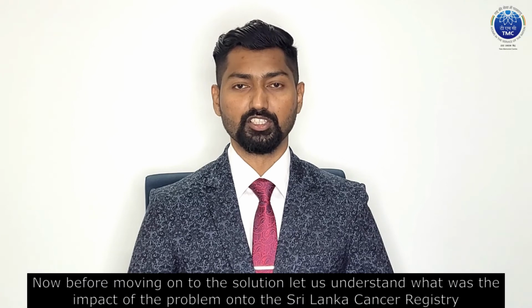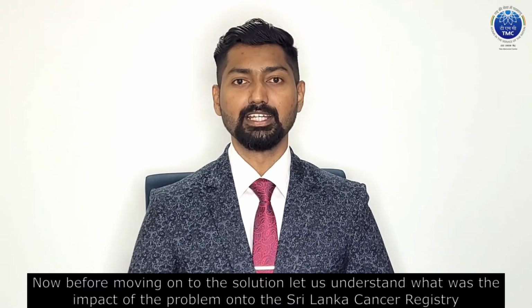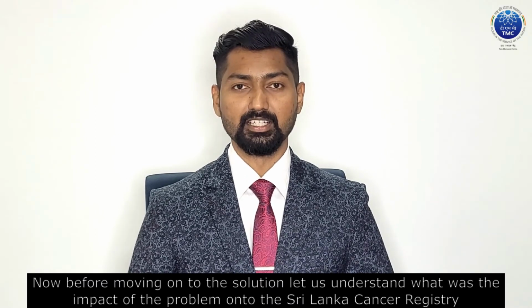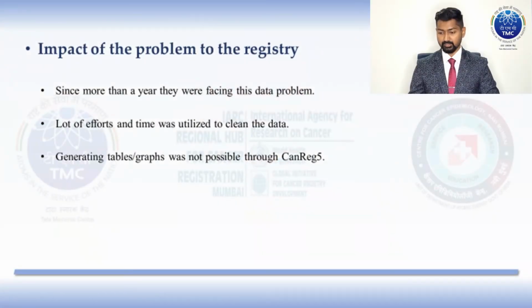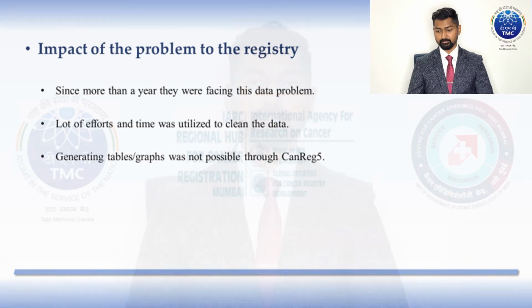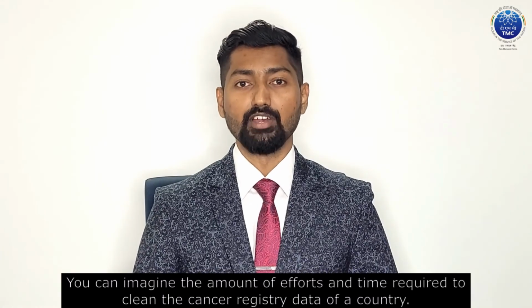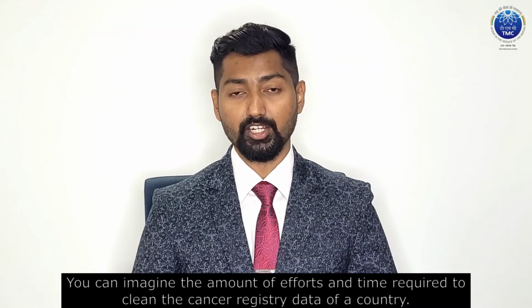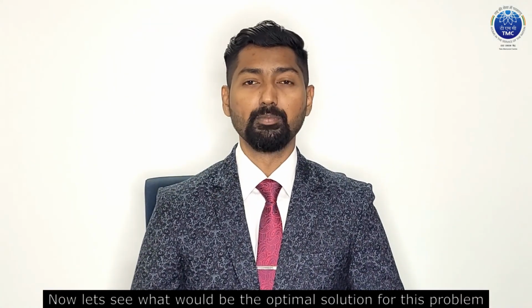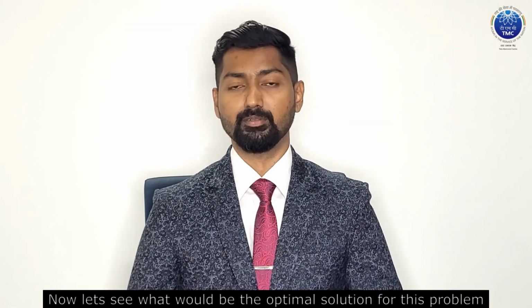Now before moving on to the solution, let us understand what is the impact of this problem on the Sri Lanka cancer registry. For more than a year they were facing this problem, and a lot of effort and time was utilized to clean the data. Generating tables and graphs was not possible in CANREG5. You can imagine the amount of effort and time required to clean the cancer registry data of a country. Now let's see what will be the optimal solution for this problem.